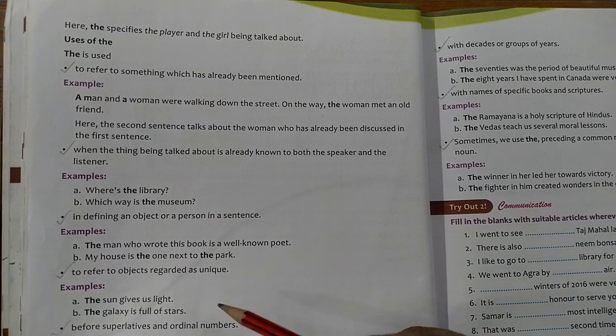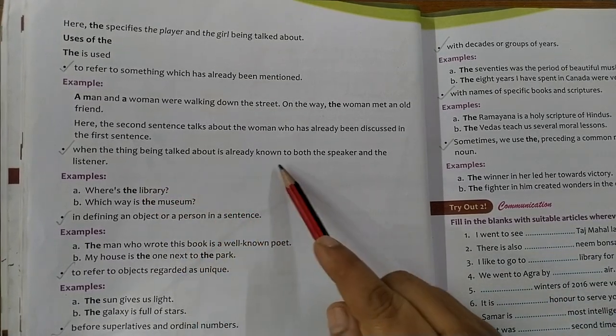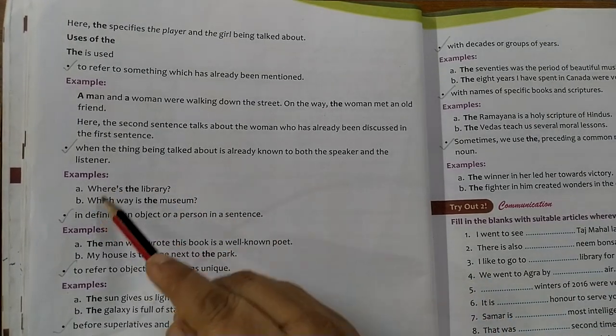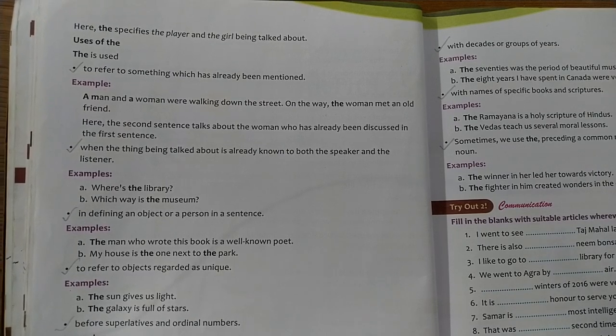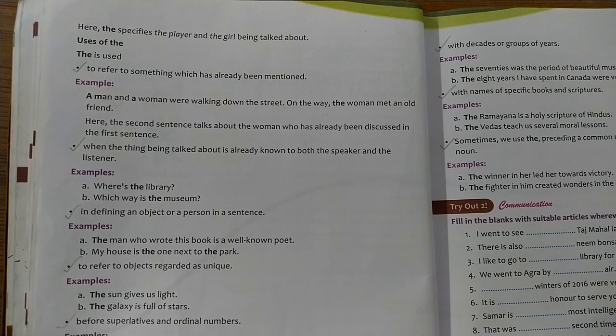Next, where else can we use the definite article the? When the thing being talked about is already known to both the speaker and the listener. Now, example, where's the library? I am the speaker. I am asking you, where's the library? That means we both know what is being mentioned, what is being talked about here.